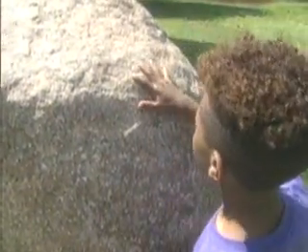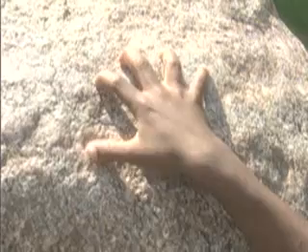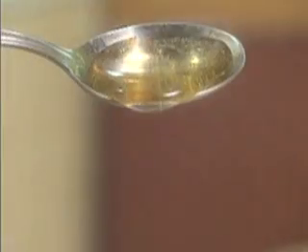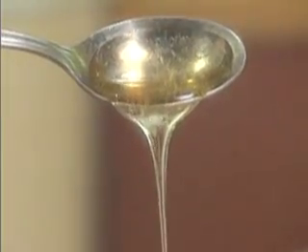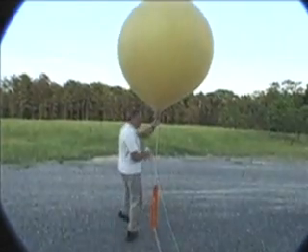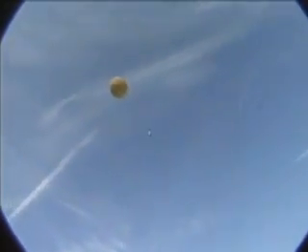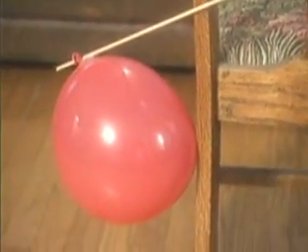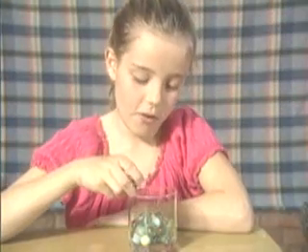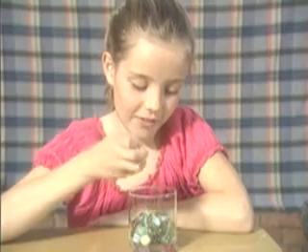In this program, we've seen many things about matter. Matter can be a solid. Matter can be a liquid. Matter can be a gas. No matter what form it takes, matter takes up space. Matter also has weight. We saw how solids, liquids, and gases are different.